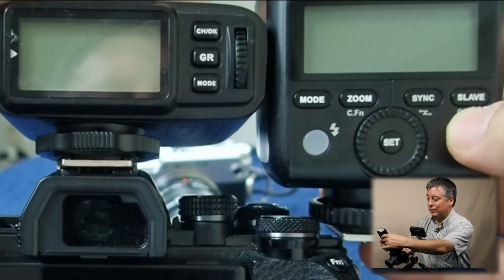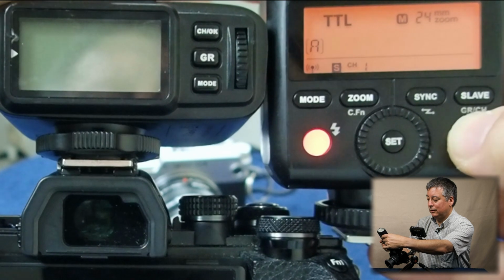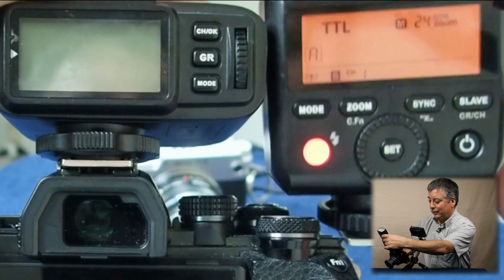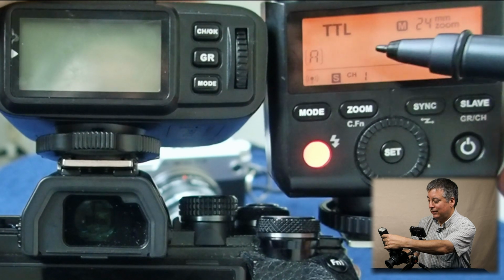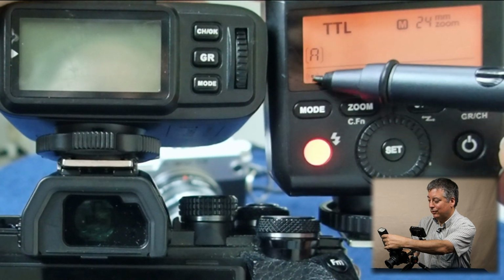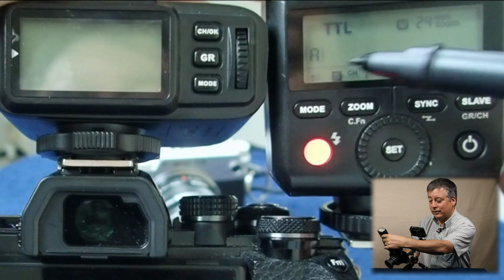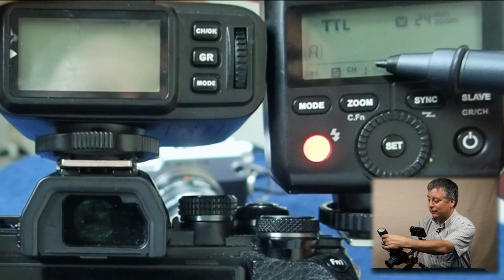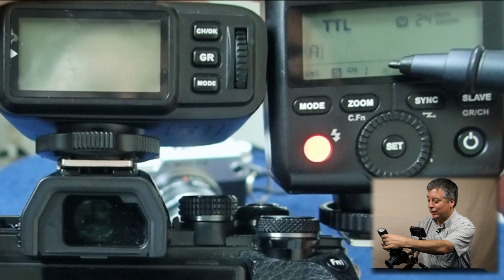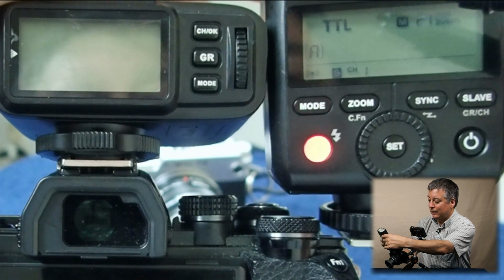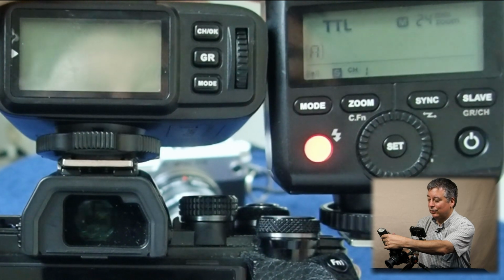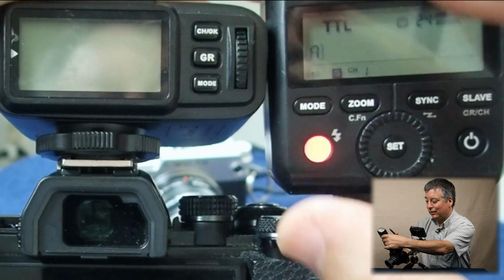So let's just turn it on, like so. And if you're looking at the back of the screen, you should already see that the radio trigger is on as indicated by this little antenna, that it is in slave mode, and it's on channel mode, channel 1. And then over here we have the group number, that it's in group A. So for the first flash, everything looks about right here.